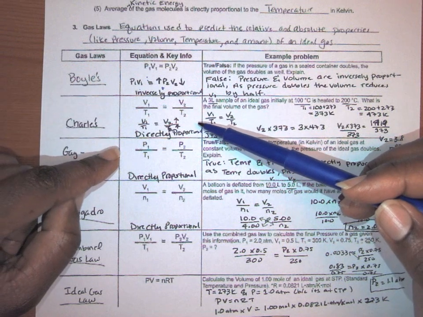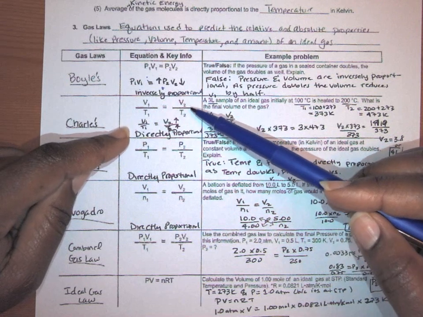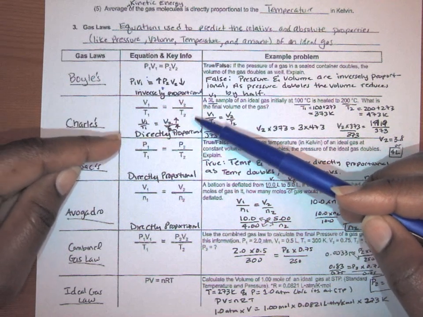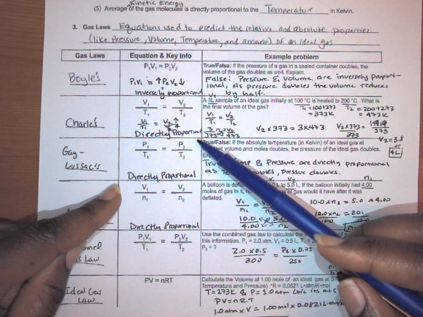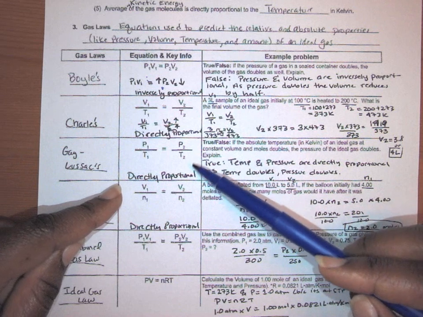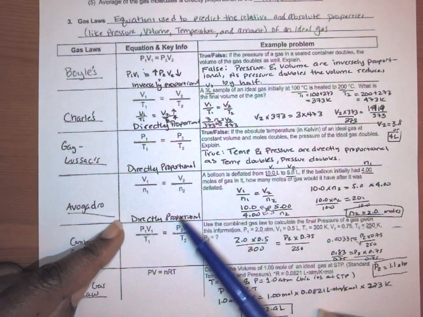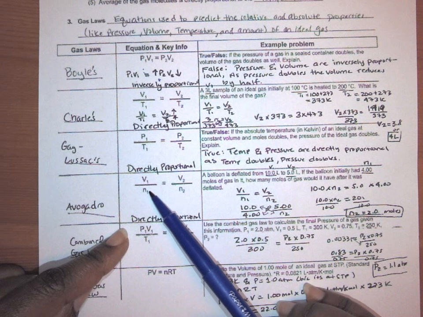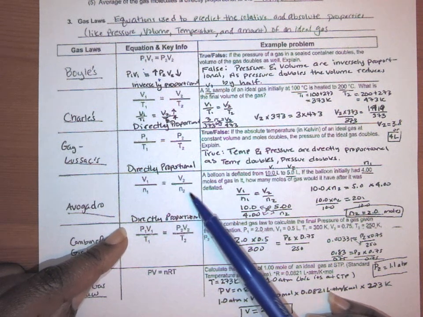For Charles's law, you have V1 over T1 equals V2 over T2, so this shows the relationship between volume and temperature. This is directly proportional. As in Gay-Lussac's law, P1 over T1 equals P2 over T2. So you see the ones with the fractions, they're directly proportional. And Avogadro's law as well, V1 over N1 equals V2 over N2. This is the relationship between volume and N, where N stands for moles.